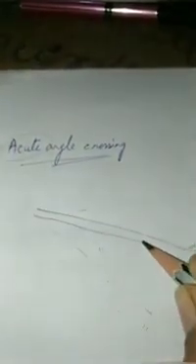I am drawing the diagram so the view may be a bit clear.